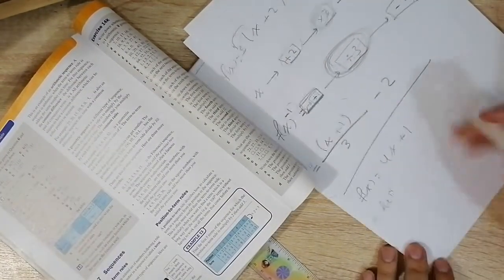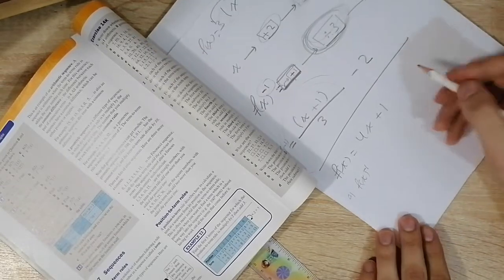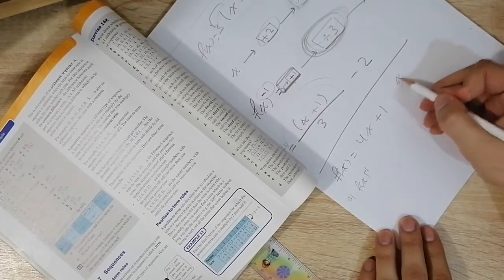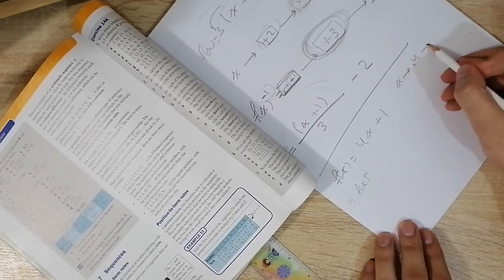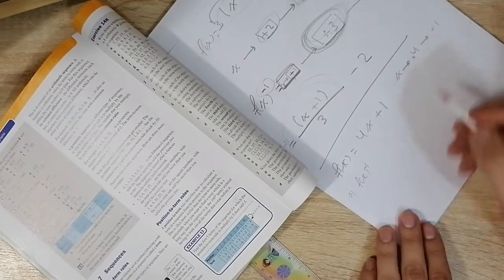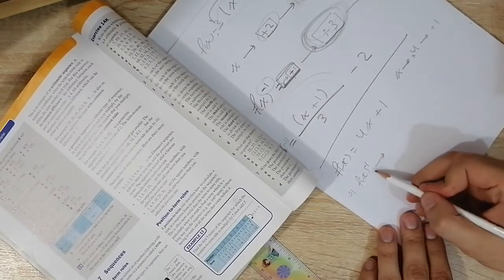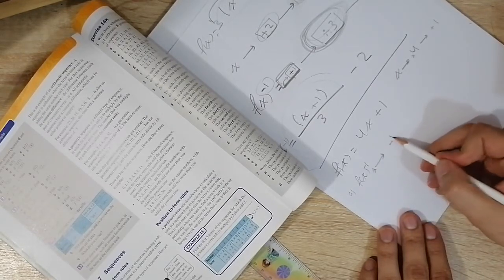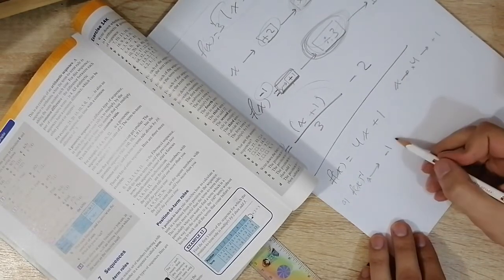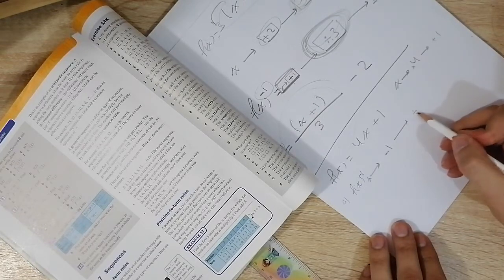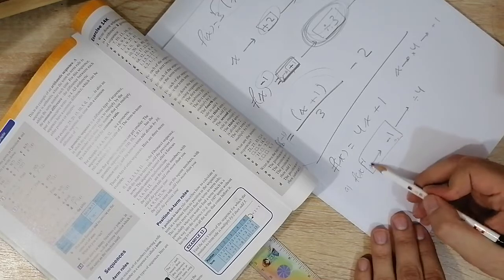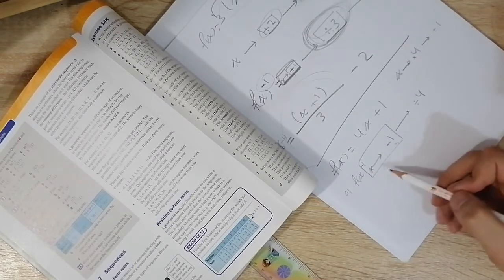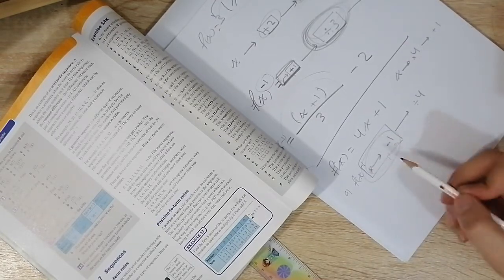First of all, to make it easy for me, guys, let me write the function itself. It is x, then times 4, then plus 1. So the inverse will be x minus 1, then divided by 4. Okay, as you can see here, the first step was subtraction.